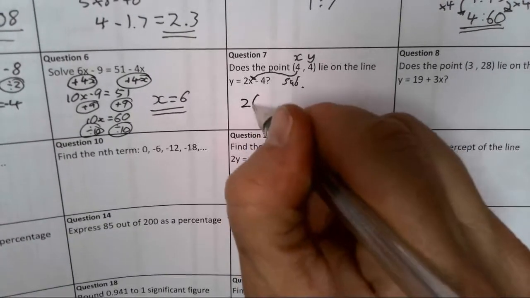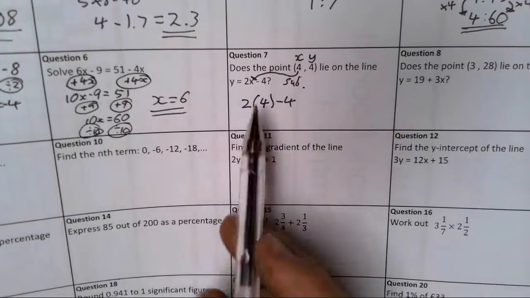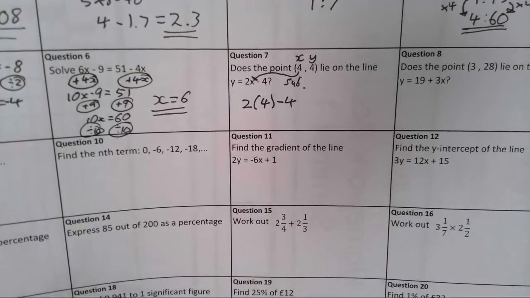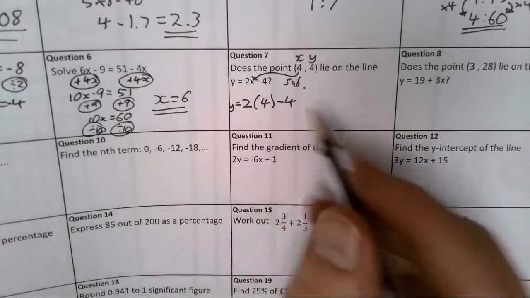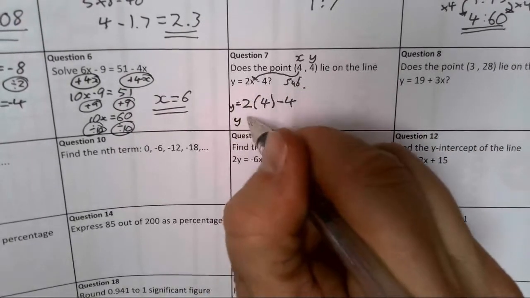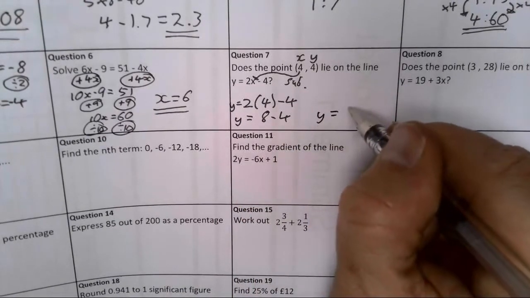So 2 times 4 minus 4. If this is equal to 4, then it works, because then y would be equal to it. So y equals 2 times 4 minus 4. So y is equal to 8 minus 4. So y is equal to 4.